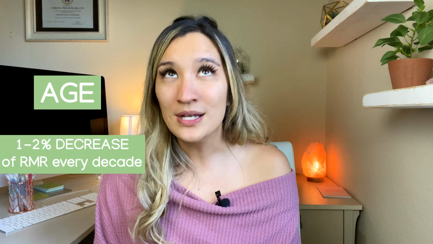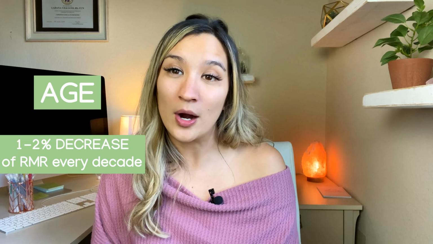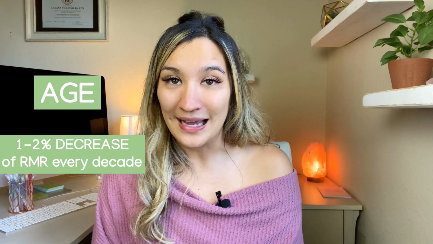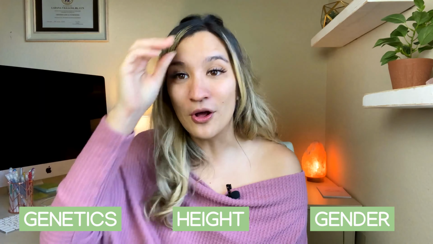So there are a couple factors that we do not have any control over when our RMR naturally decreases. And these are things like age. There's a 1 to 2% decrease of RMR with every decade that goes by. So I wish we had a perfect anti-aging solution, but we do not. There's also genetics, height, and gender. So these are all things that are kind of out of our control. So let's go ahead and move on to what we can focus on.